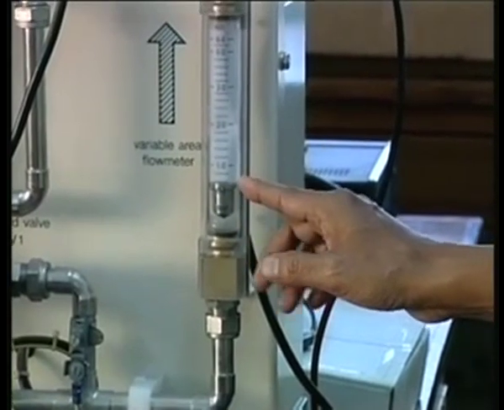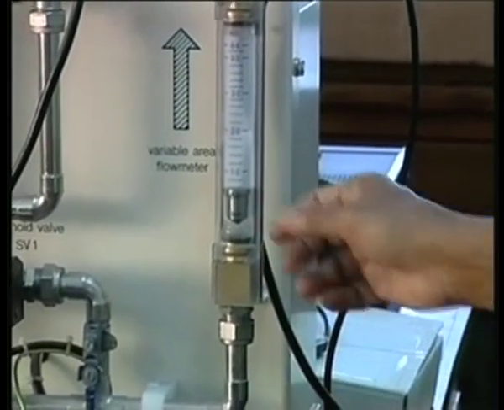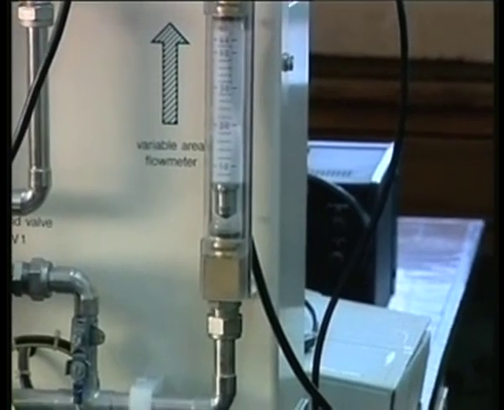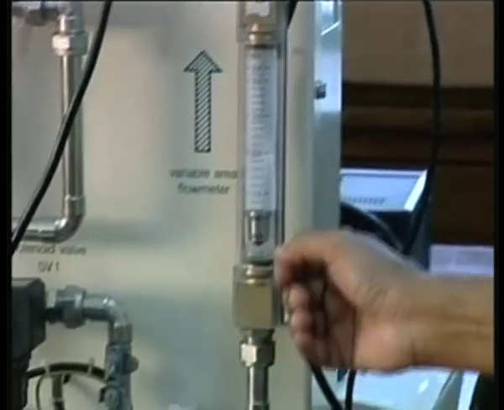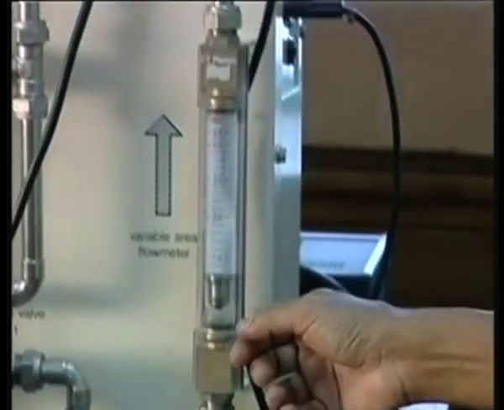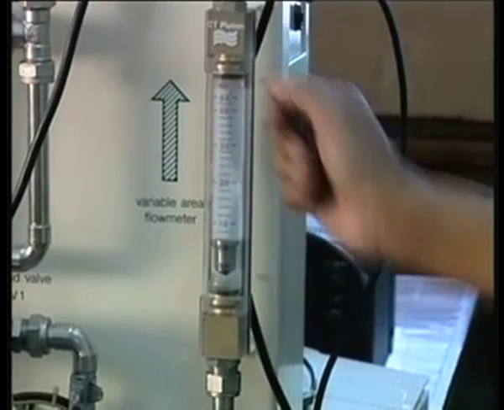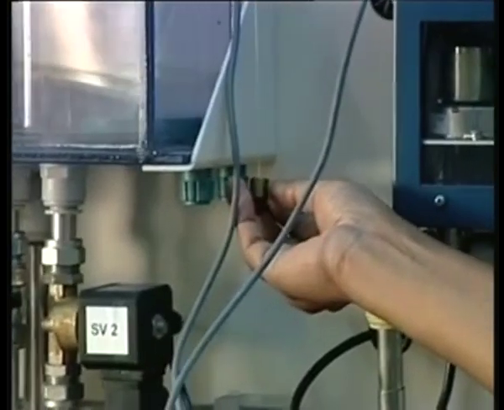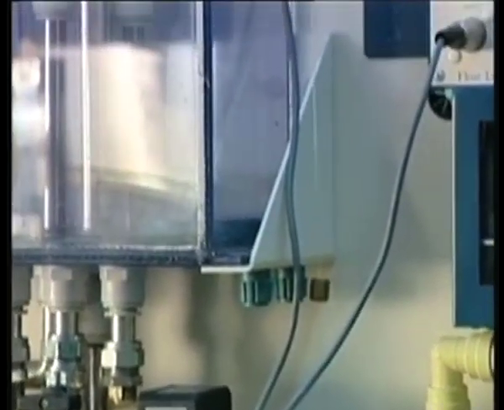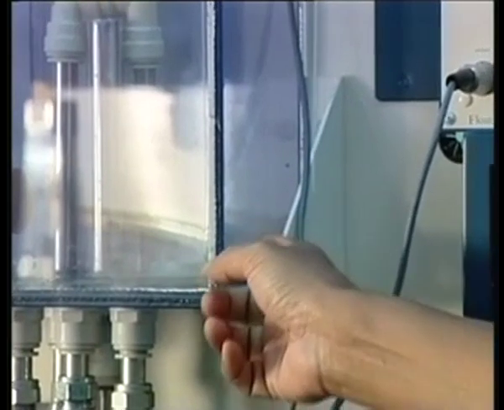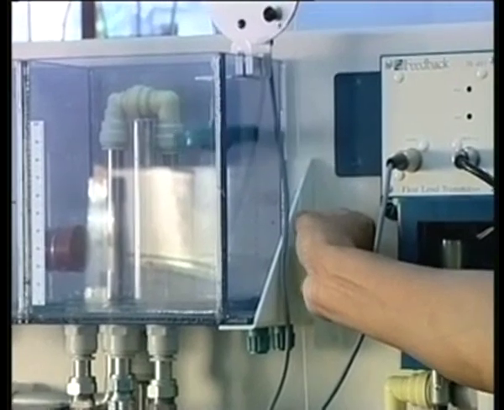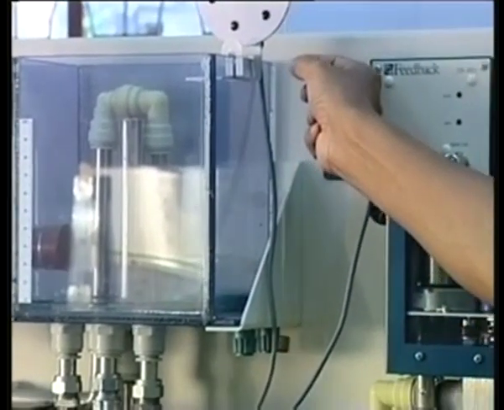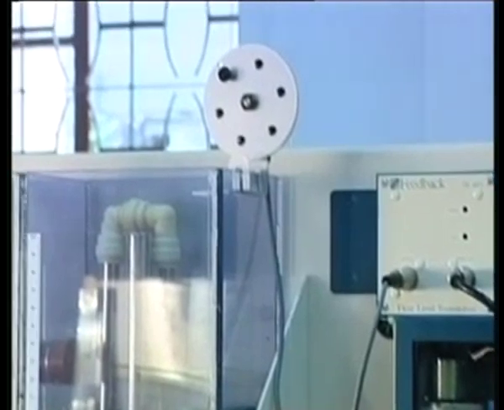The details of the different forces acting on the float will be discussed later on. For now, just remember that when the float goes up, the liquid flow also increases. Here you can see a potentiometric float sensor. As the liquid level goes up, this float will go up, and the potentiometer will move and give an electrical output.